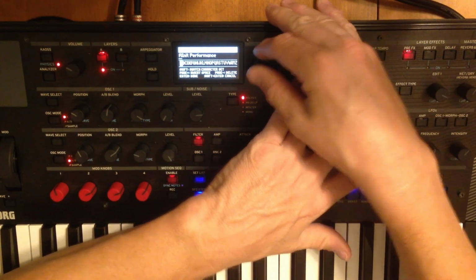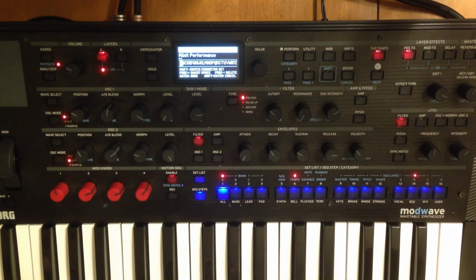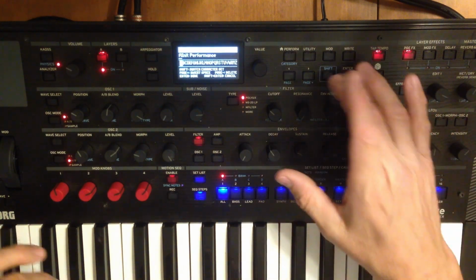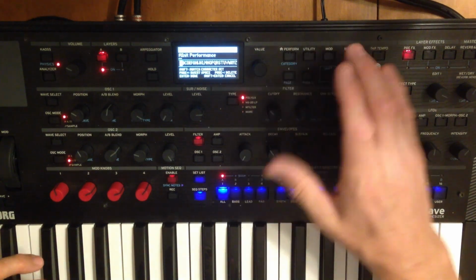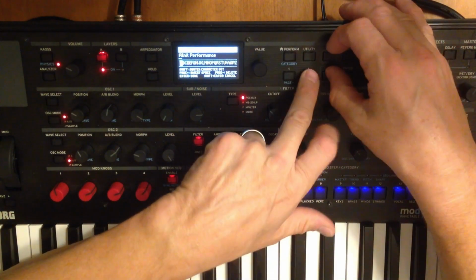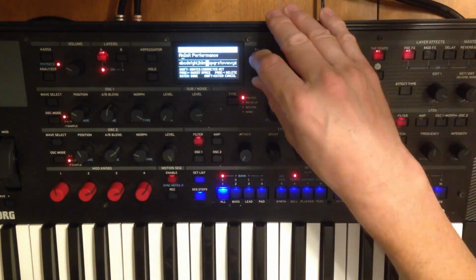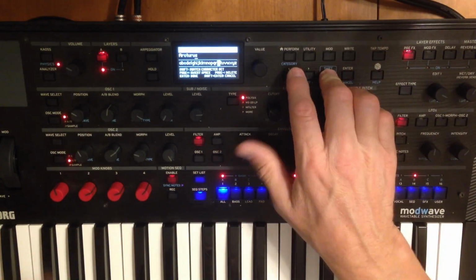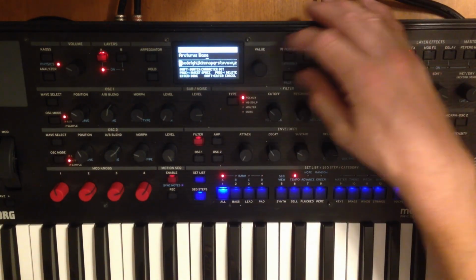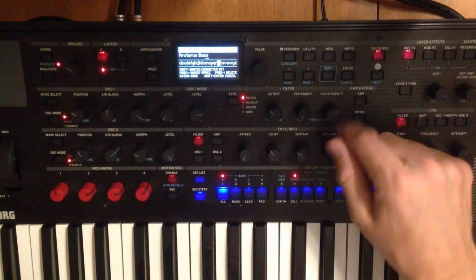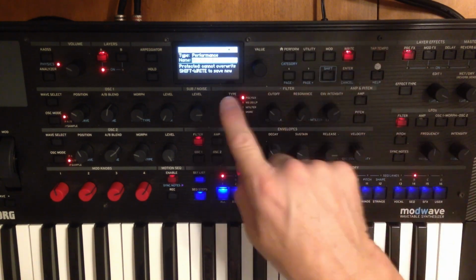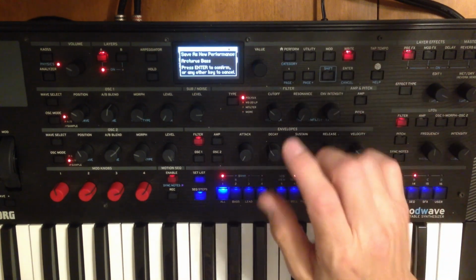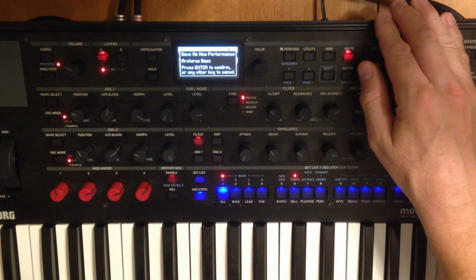Let's call this Job 38, Arcturus with his sons. Can you guide Arcturus with his sons? Let's go. Arcturus bass. Enter. Shift right to save new. Save as new performance. Press enter to confirm.